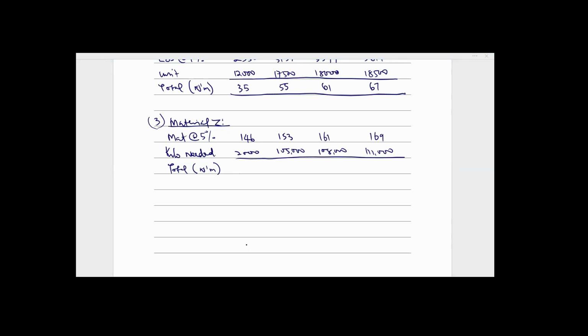Remember, our figures are in million. So this one will be 0.3. 292 divided by 1 million will give us 0.3 million.